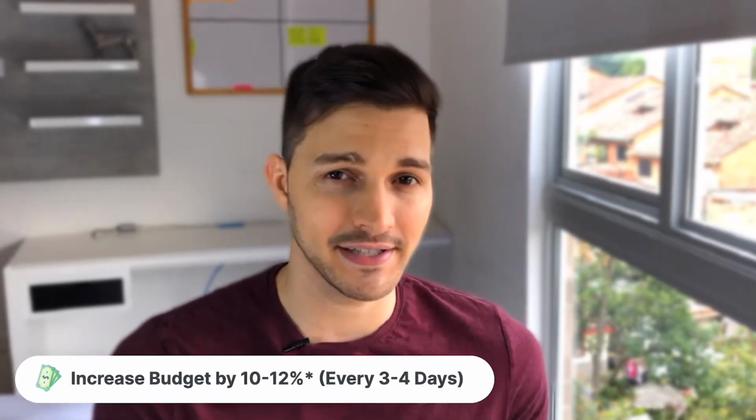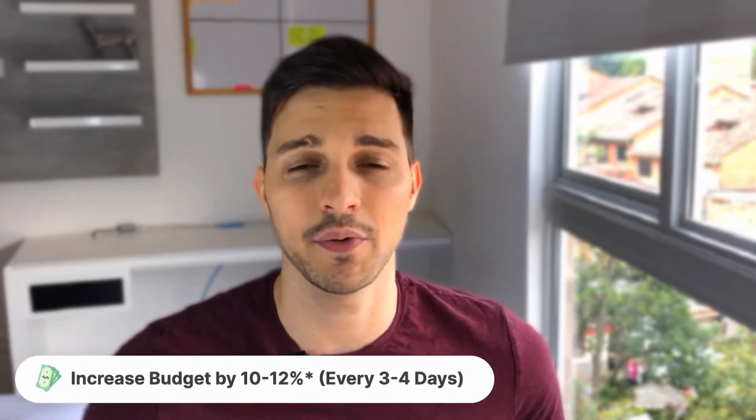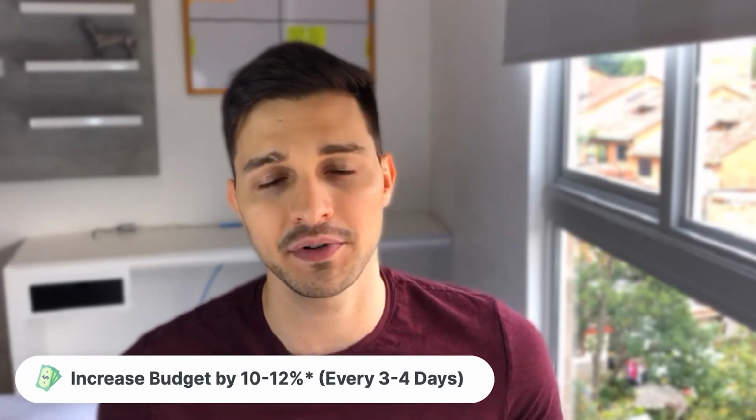Start off slow. Every 3 to 4 days, increase your budget by 10 to 20% until you hit your max. Again, remember that if you go over 15%, it has a tendency to reset the learning phase of Facebook, which you kind of want to avoid. But this is a really safe and slow way to scale up your budget because you'll know when things go out of whack and can take action around it.